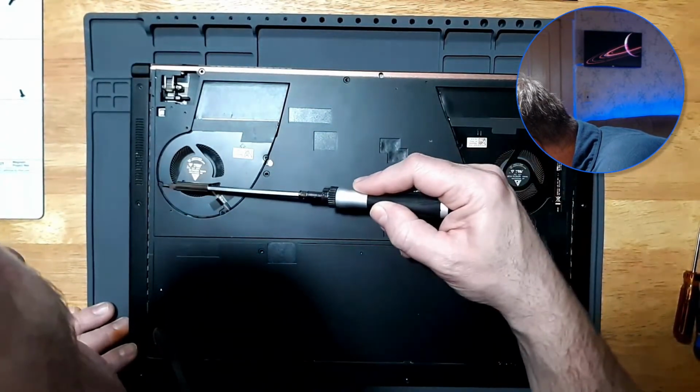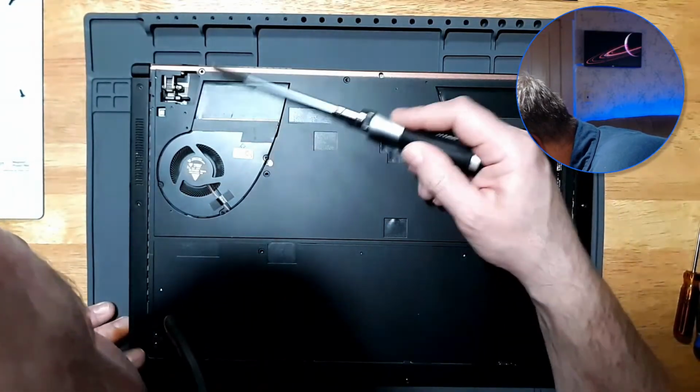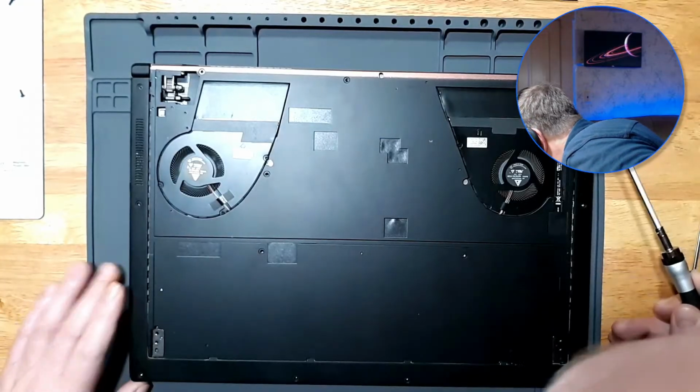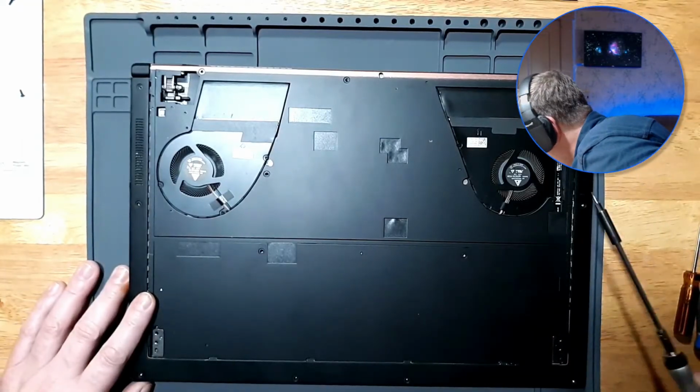Yeah, look at this tiny little bit. Not much. Look at that all big. That looks like everything.